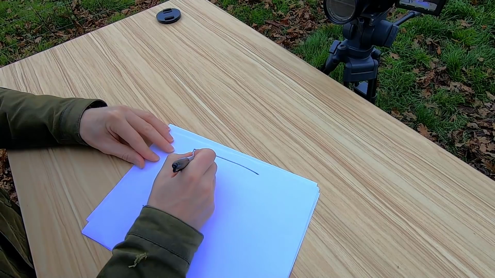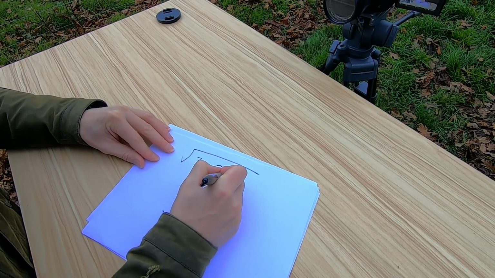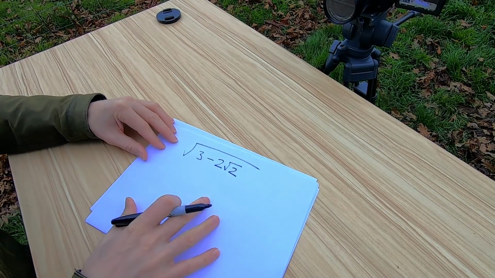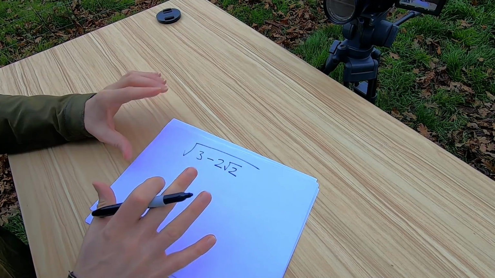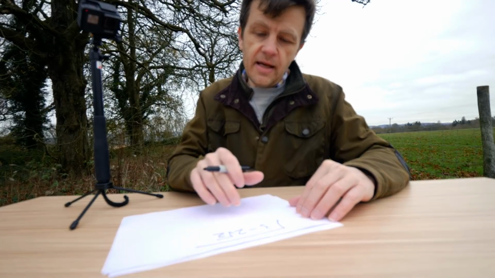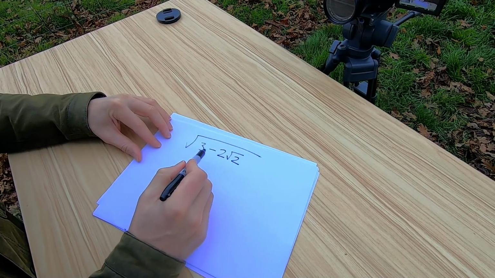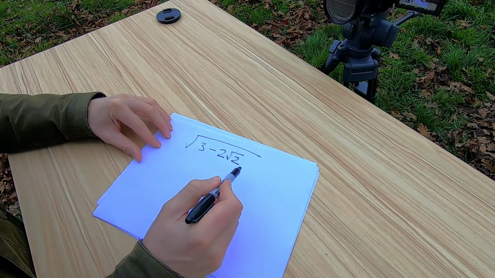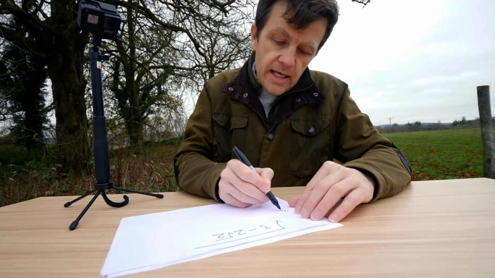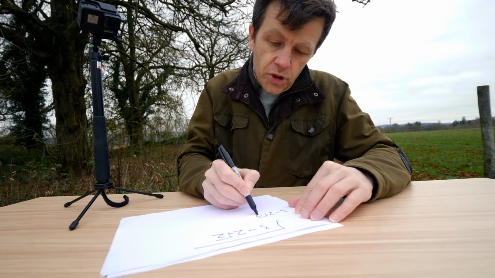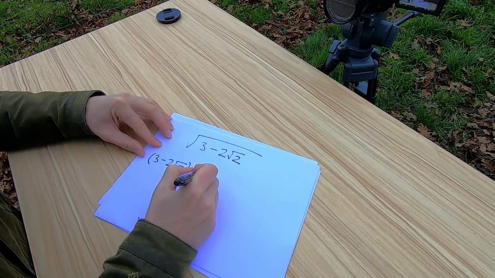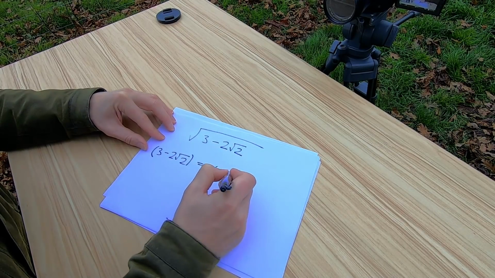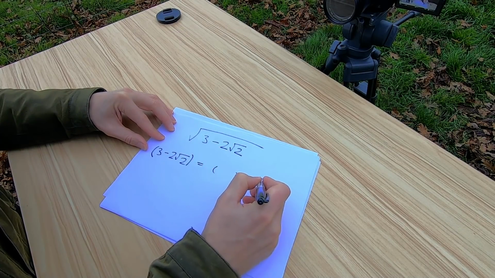So we have 3 minus 2 root 2. What are we going to do with that? Well, one way of looking at this is saying the square root of 3 minus 2 root 2 is equal to some expression squared.